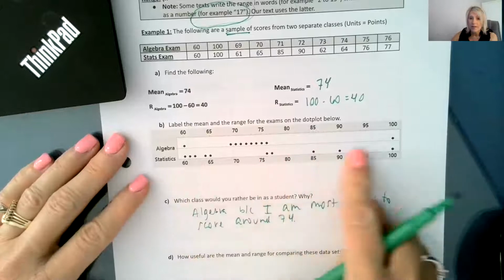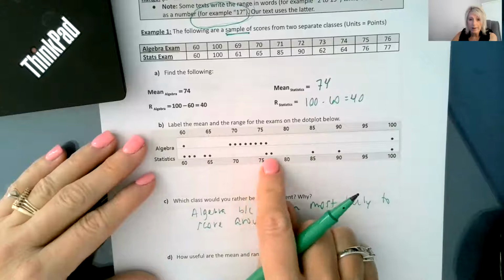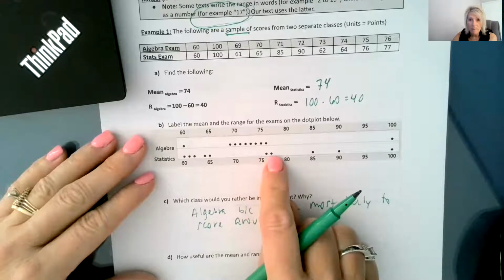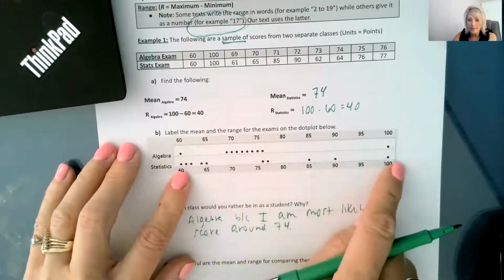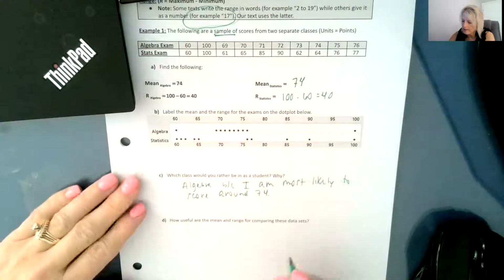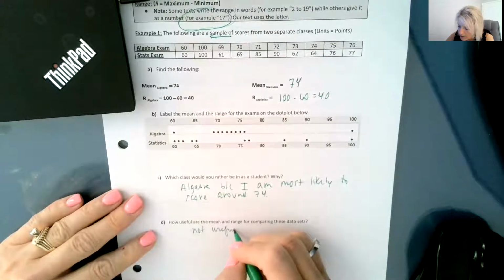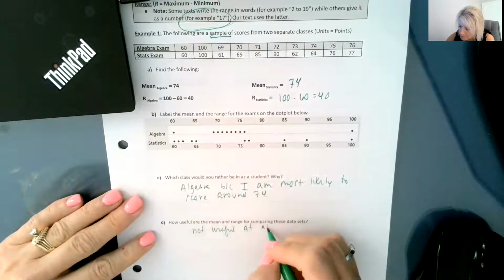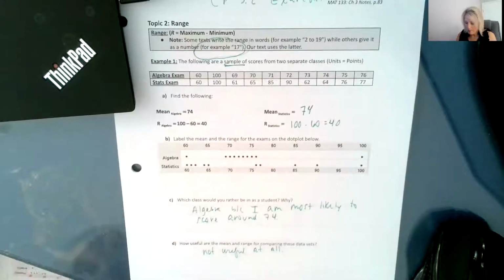And you can see here that the statistics students are very much spread out. In fact, no one even scored a 74 in that class. There was a couple of 76s, a 76 and a 77, and then much lower, and then just that one student that had 100. So it says, how useful are the mean and the range for comparing these data sets? Not useful at all. Because until we looked at the actual dot plot, we thought they were almost identical. So let's flip the page here.